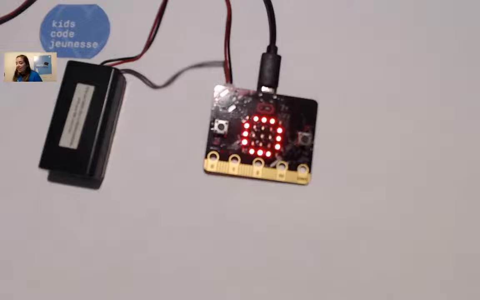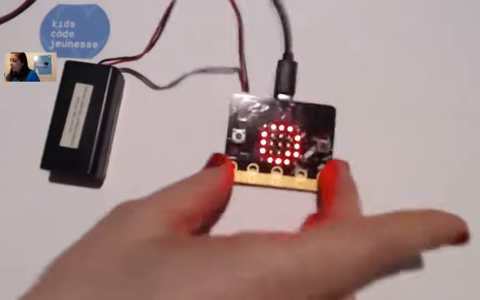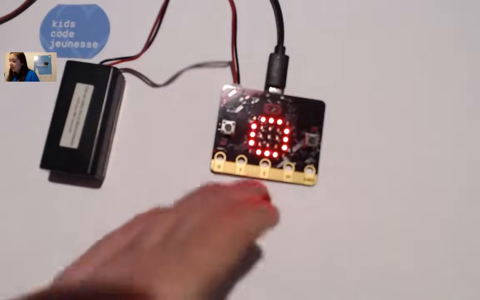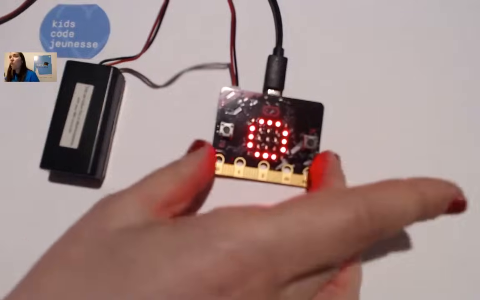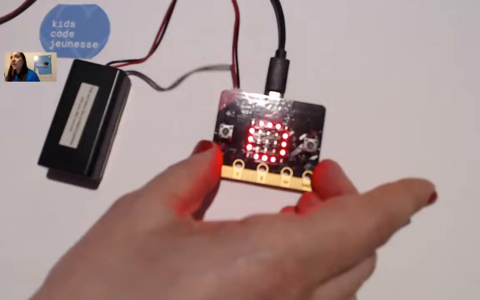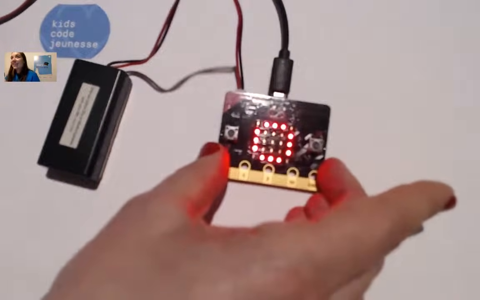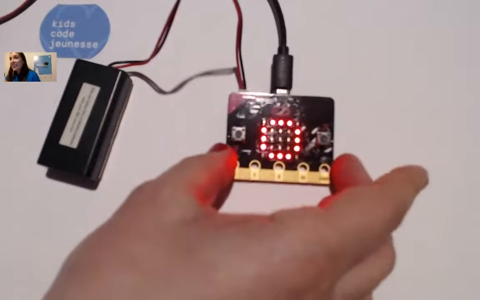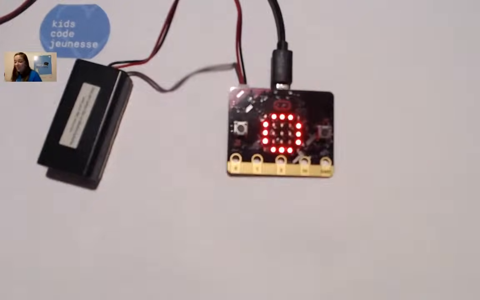See what I did: I shook the microbit. There is the shape of the snow globe on it that stays there, and there's also snow inside the globe, just blinking inside. You kind of saw it well just earlier. So this is an LED snow globe, and this is what you're going to build with your student.